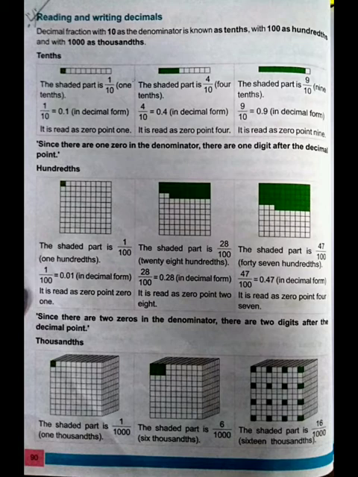Hundreds, look at the hundreds. Here we have a one shaded part out of those 100 parts. It can be read as 100ths. And if we put it in decimal form, we will put it as 0.01, as we have two zeros in hundreds.